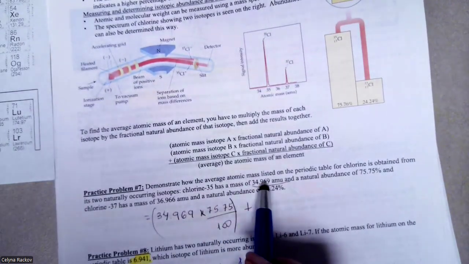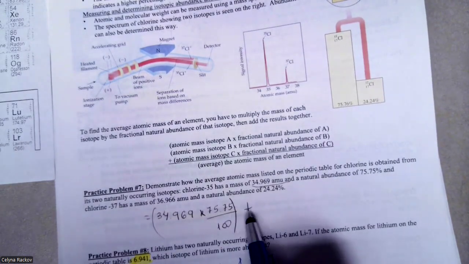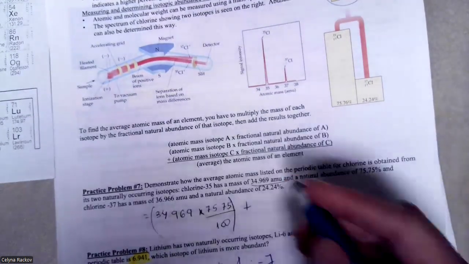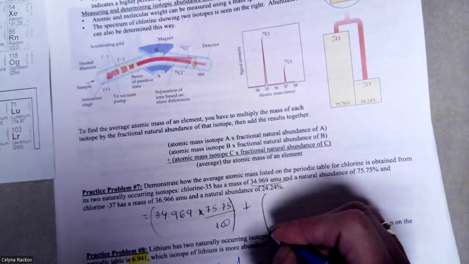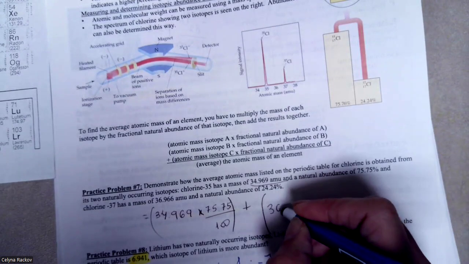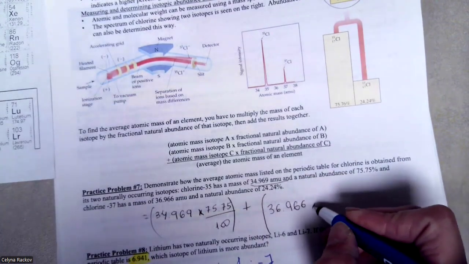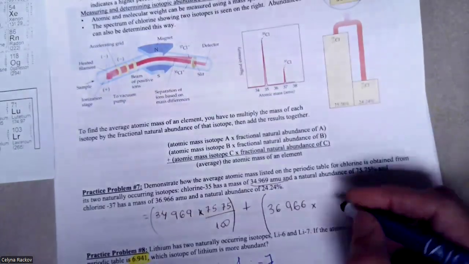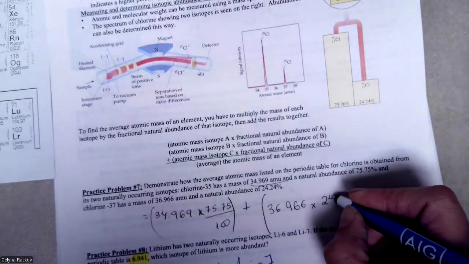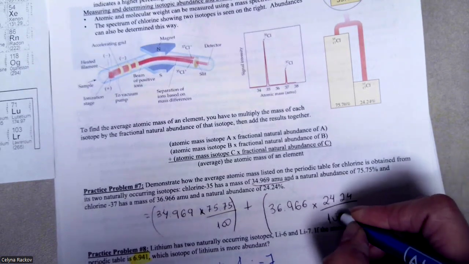Take the mass in atomic mass units and the percentage, and multiply them. Plus, let's go to the second isotope. The second isotope here, the atomic mass is 36.966 times its abundance here, 24.24%.